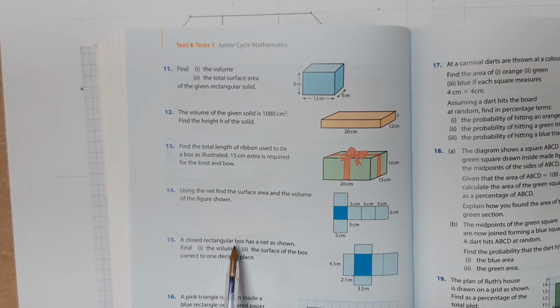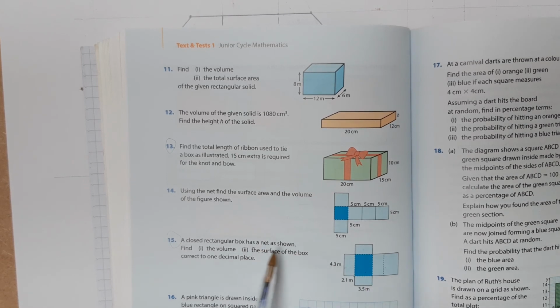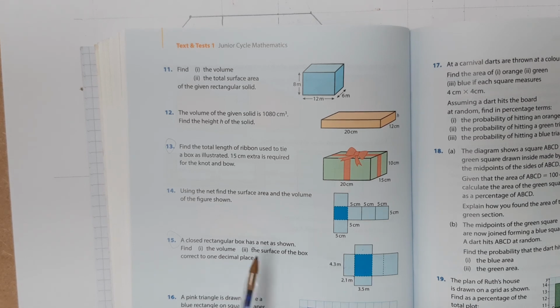And the last part is this net here to the right hand side. A closed rectangular box has a net shown. How do I know it's closed? Well, there's 6 different sides. That's how I know it's closed. Find the volume. The volume is length by width by height, and the measurements are there. Then you're asked to find the surface area of the box and correct it to 1 decimal place. That means after, when you've multiplied it all out, you might have 2 or 3 different decimal places. You're going to change it into 1 decimal place at the end.